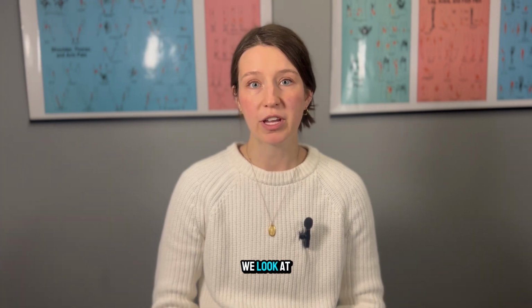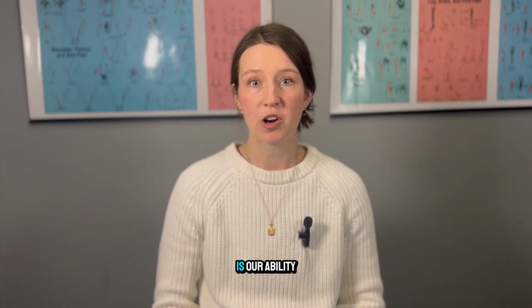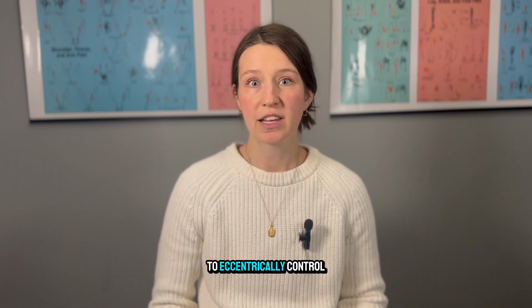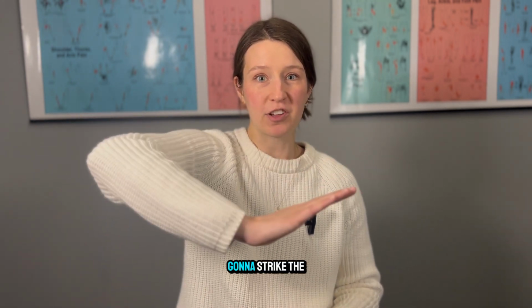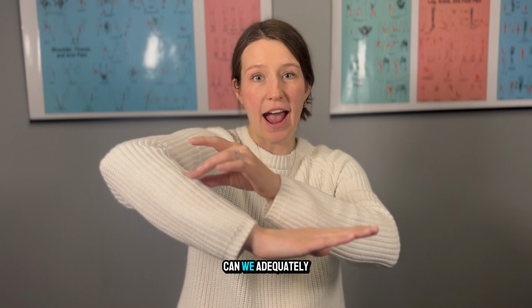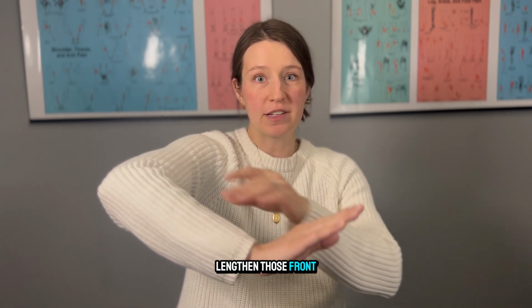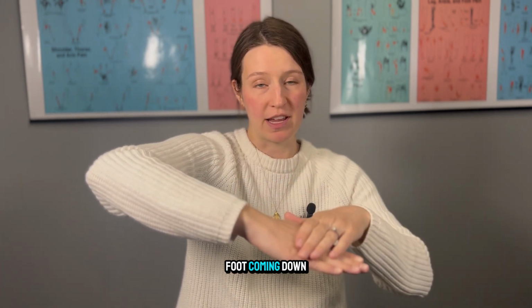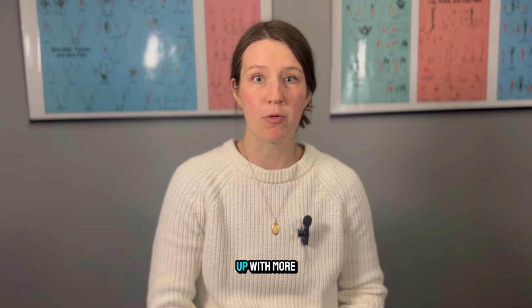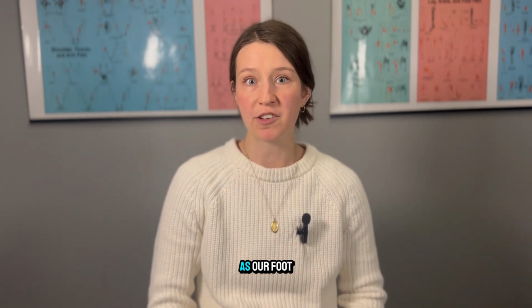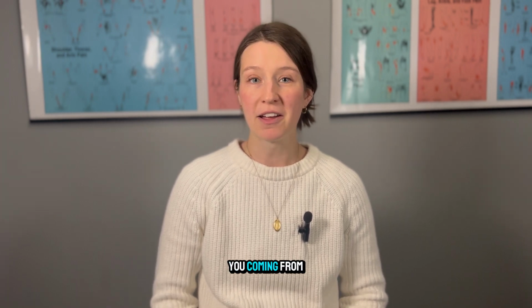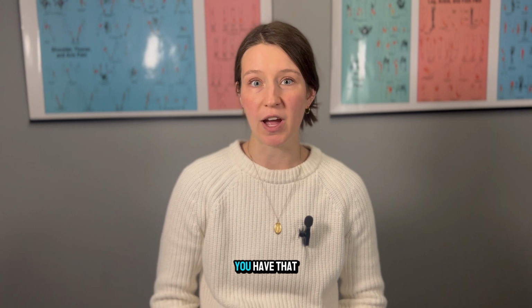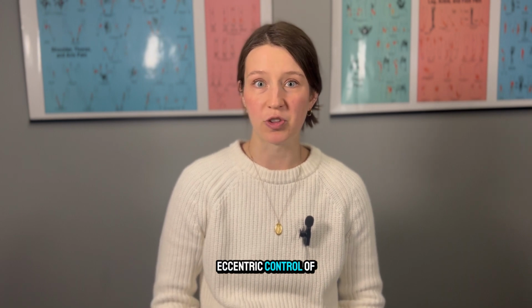One of the last factors that we look at for biomechanics of shin splints is our ability to eccentrically control our tibialis anterior. That's a lot of long words that basically just mean if our foot's going to strike the ground, can we adequately lengthen those front tibial muscles to control our foot coming down. If we lose that control, we could end up with more of a slapping motion as our foot hits the ground. So if you've ever been told that you're a very loud runner, people can hear you coming from blocks away, that could be a sign that you have that decreased eccentric control of the tibia.